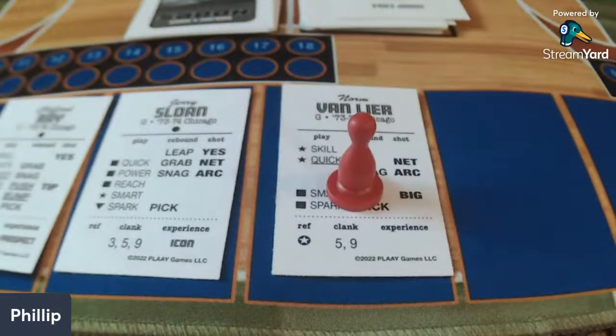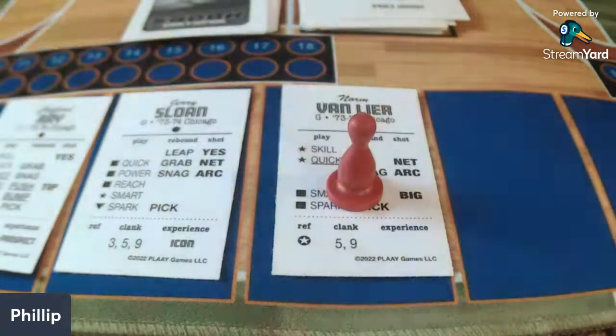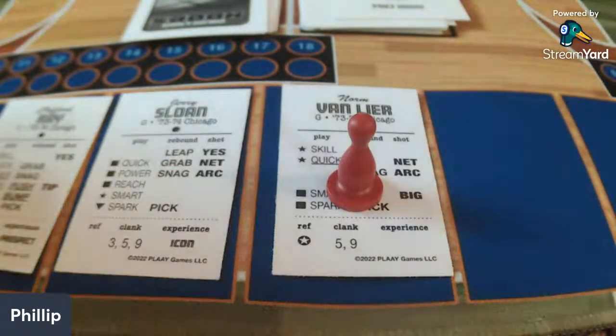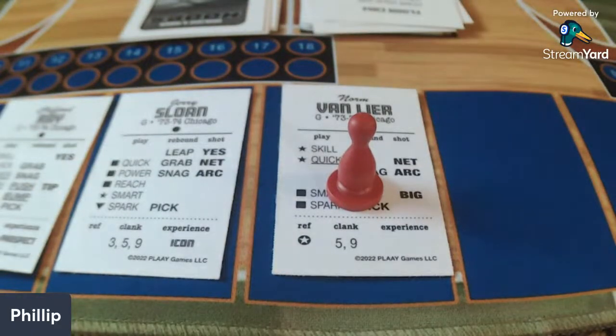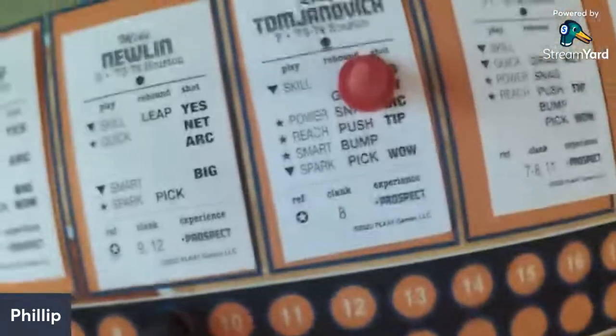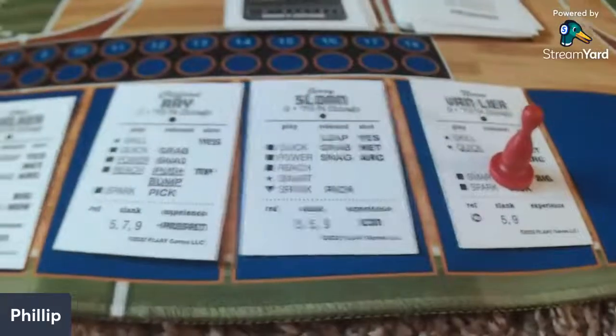Van Leer is Chicago's. And we go to the next card. And Lightning goes to Chicago. We've got defensive power, and you'll see that Tomjanovich has offense and defensive power, so that is yes.